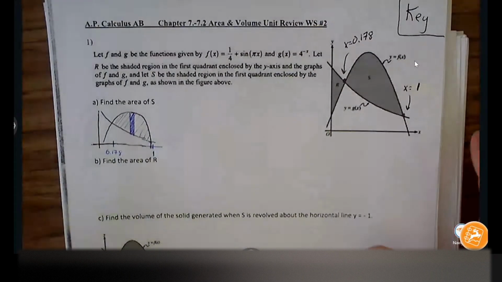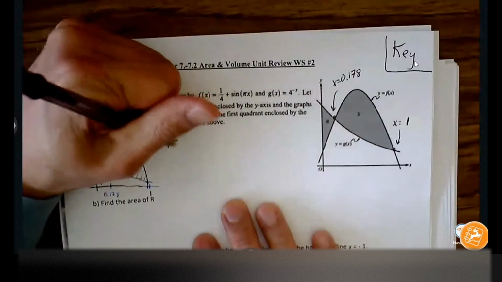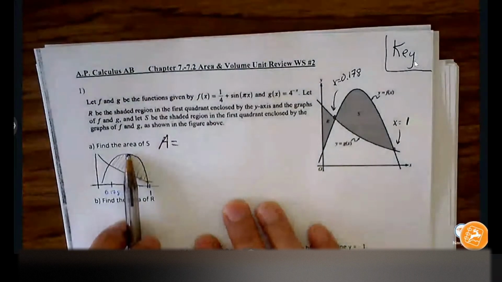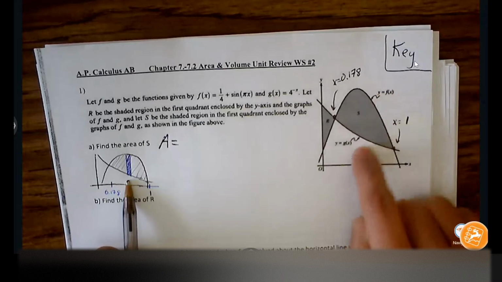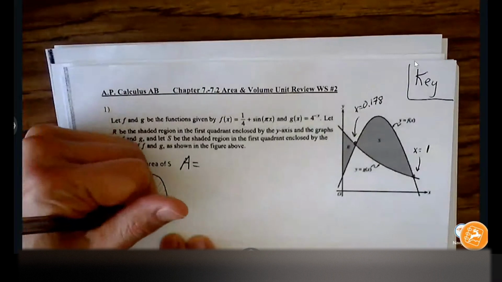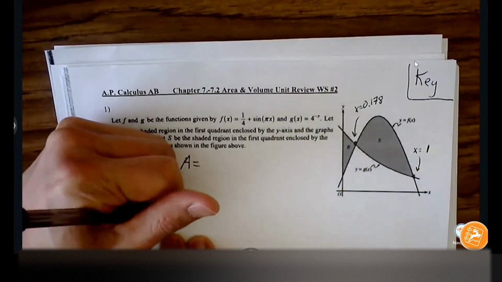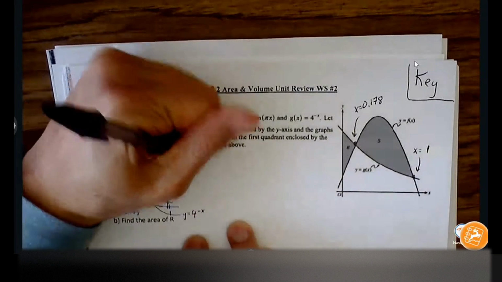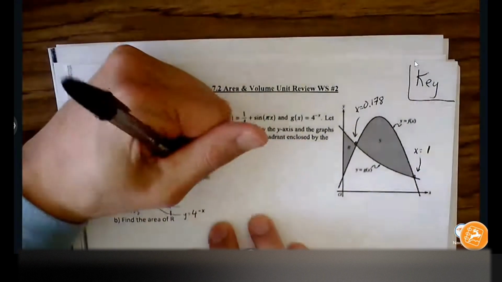Okay, so now we can find our area. Area is just top minus bottom. The top is going to be the sine, and the bottom is going to be the 4 to the negative x. So we're extending from 0.178 to 1.